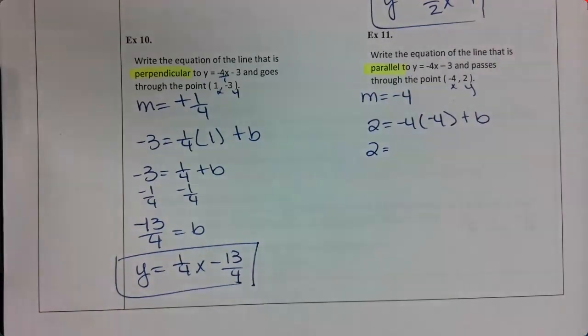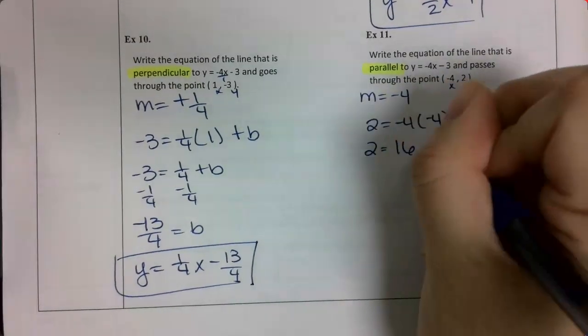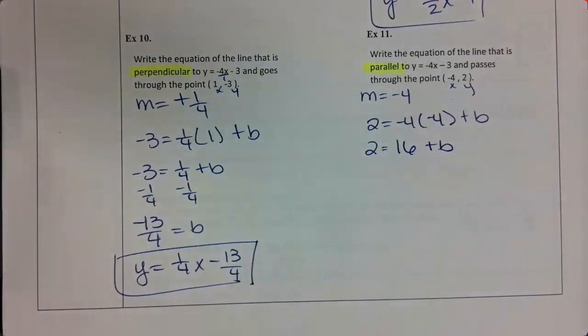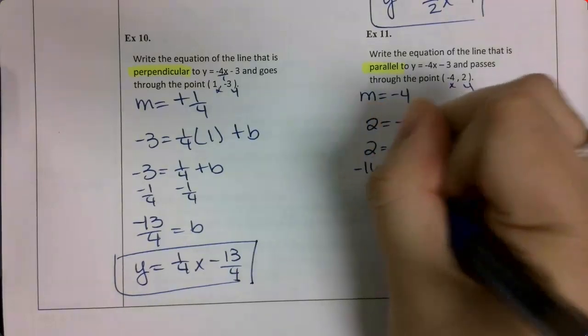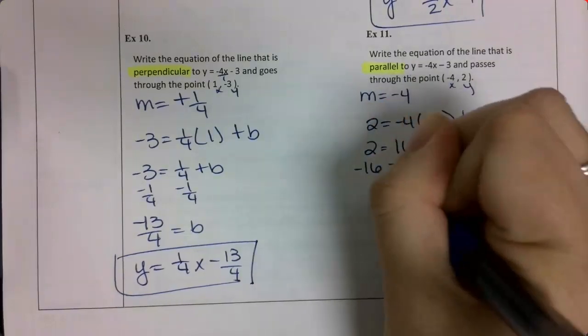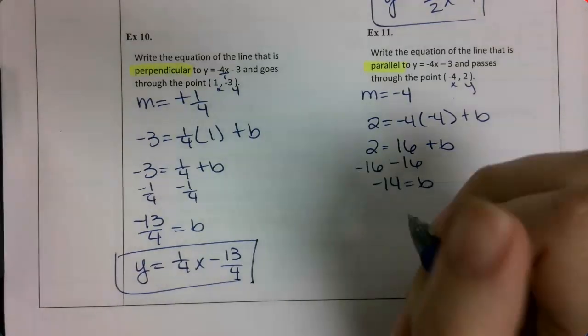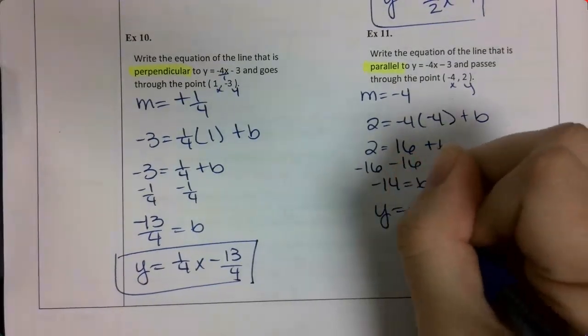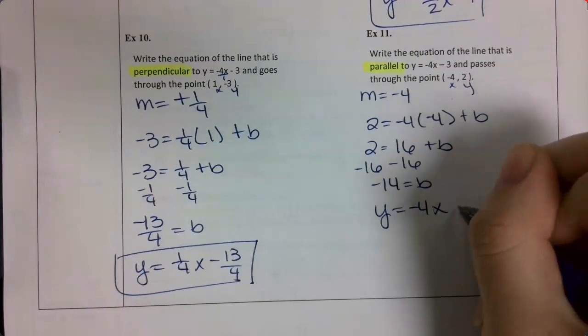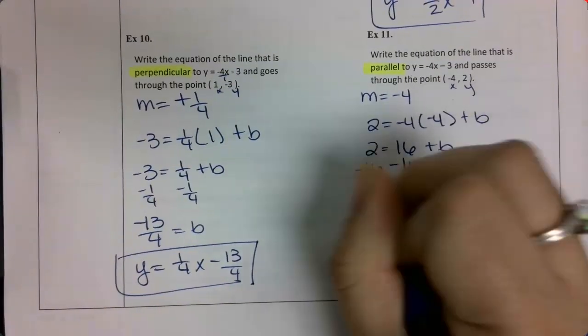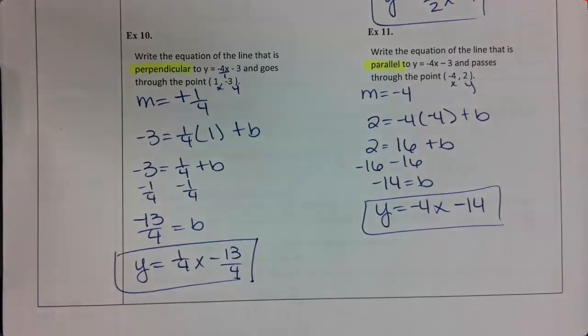Negative 4 times negative 4 is positive 16. And then I want to go ahead and subtract 16 on both sides. So I get b equals negative 14. Plugging back into my equation, I get y equals negative 4x minus 14.